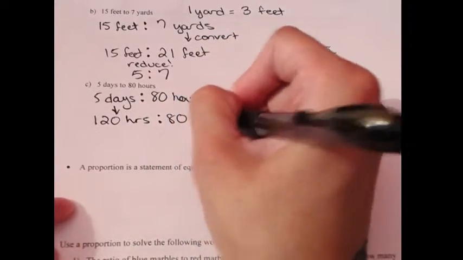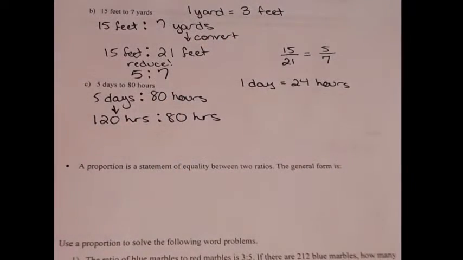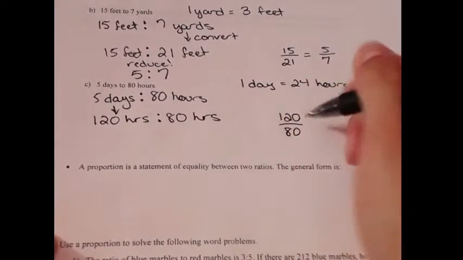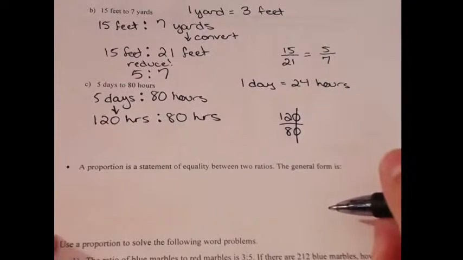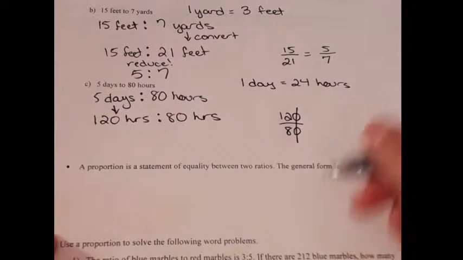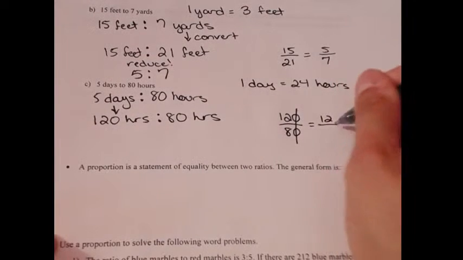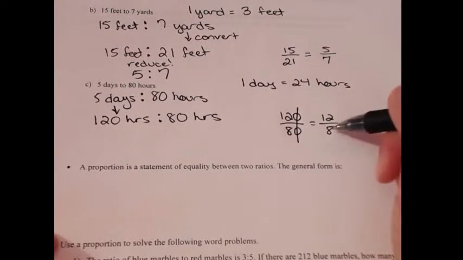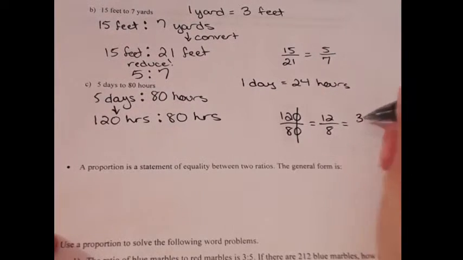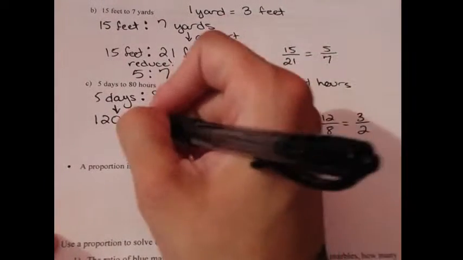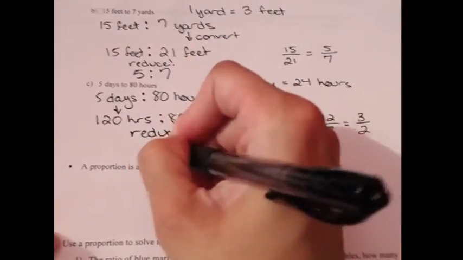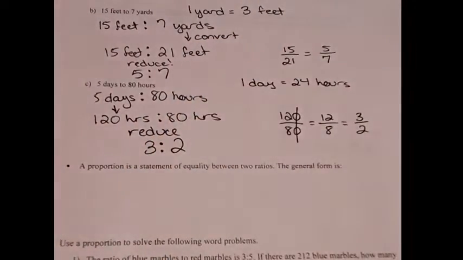So now we write it as 120 hours to 80 hours. They're the same unit of measurement. Think of this as a fraction, just like we have before. We notice right off the bat the zeros will cancel because you're essentially dividing by 10. And then we have 12 over 8, and we could say, wait, we definitely can reduce more. If we divide both of these by a 4, that leaves us with 3 over 2, which then means that our reduced ratio is 3 to 2.